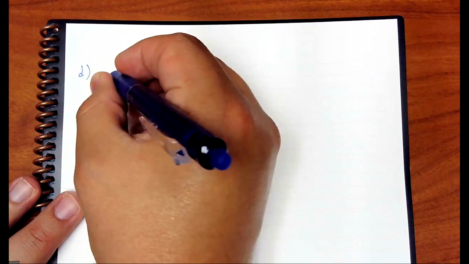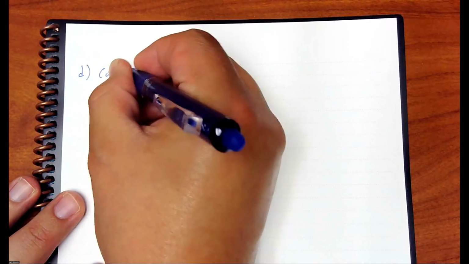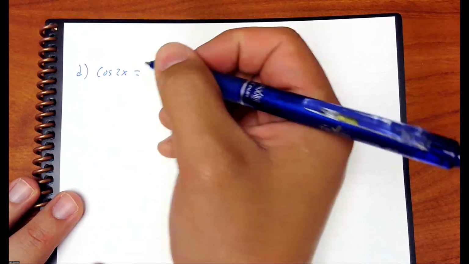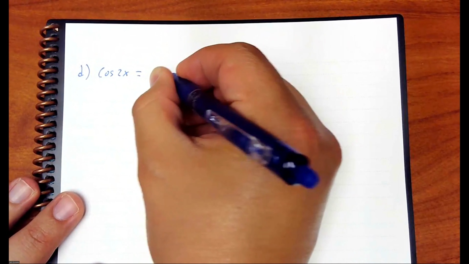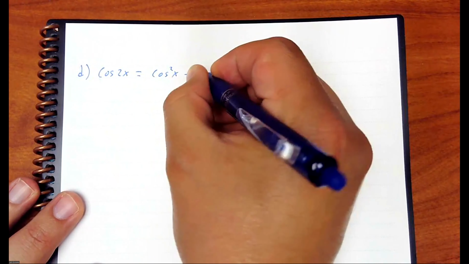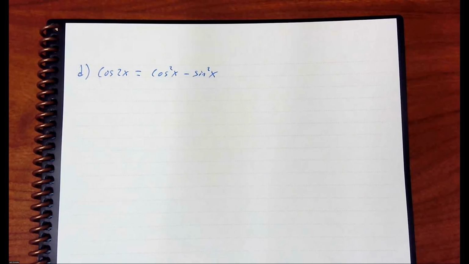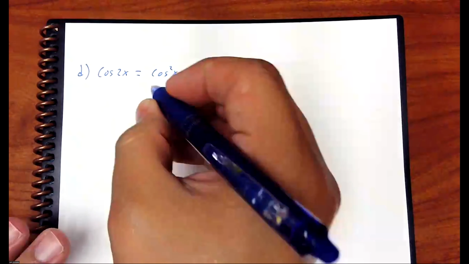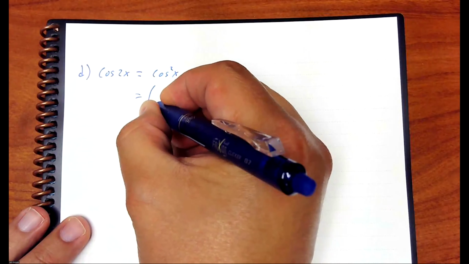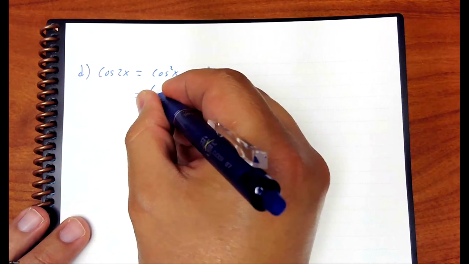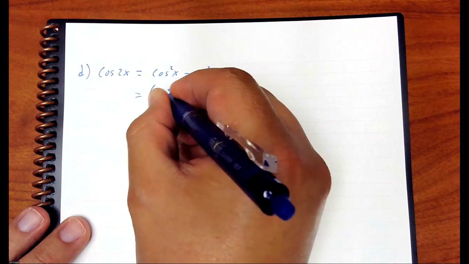Part D. Cosine 2x. There are 3 different formulas to choose from. I'm going to choose this one for no reason. So just plug in cosine and sine. Cosine was negative 5/13, right?